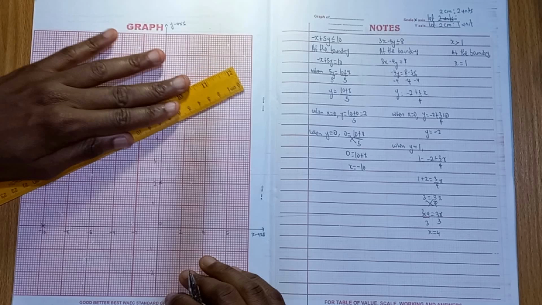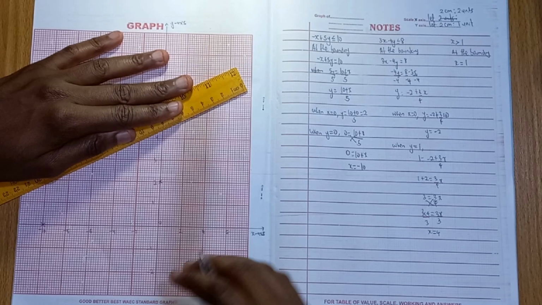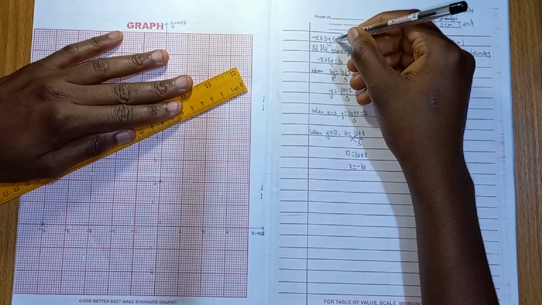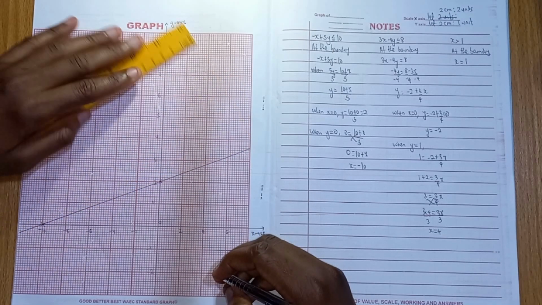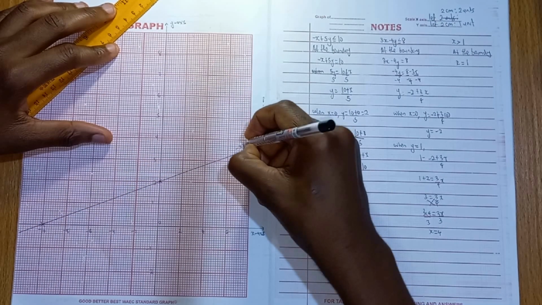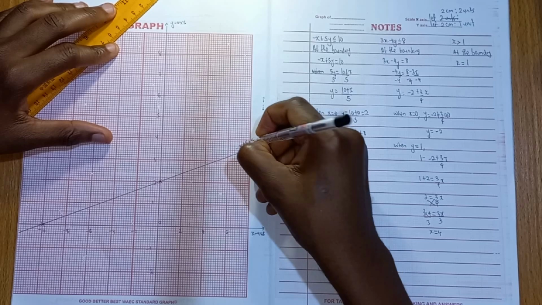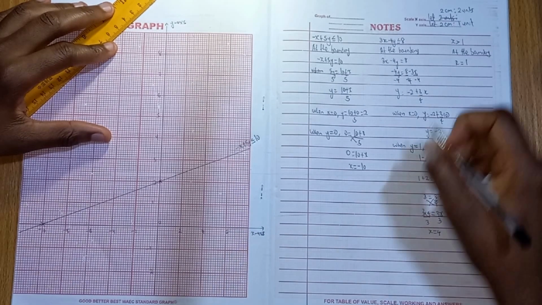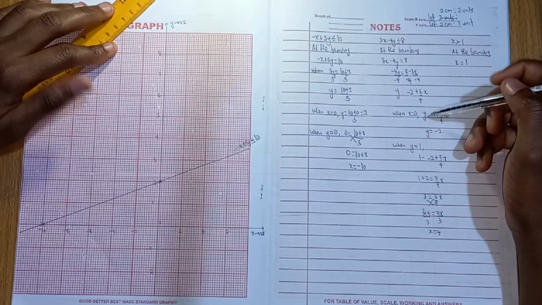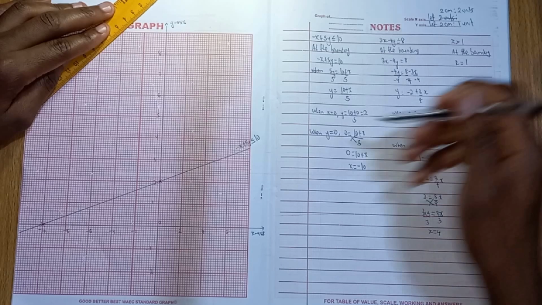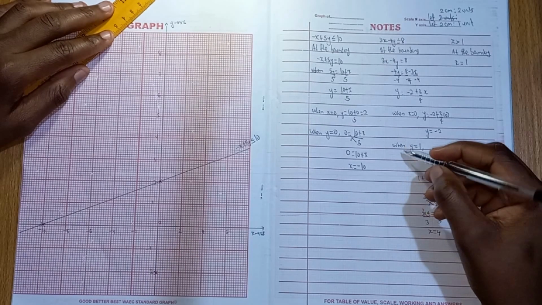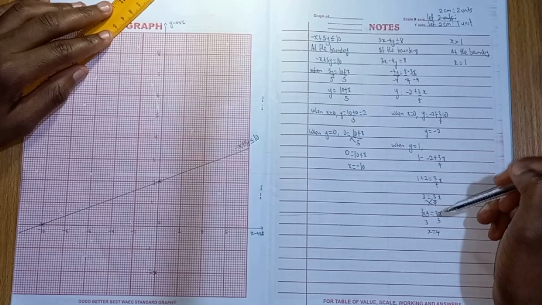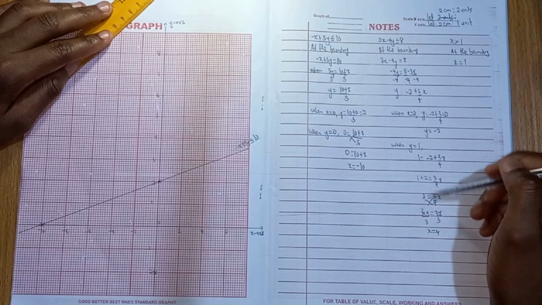Now, will it be a solid line or will it be a dashed line? It's going to be a solid line because of the less than or equal to sign. There's an equal to sign, so this will be a solid line. And I'll label it as minus x plus 5y is less than or equal to 10. And then for this one here, when x is 0, y is minus 2. This is the point here. And then for this one, when x is 4, y is 1.